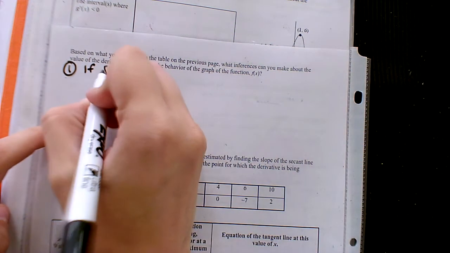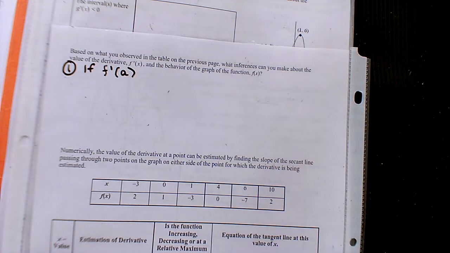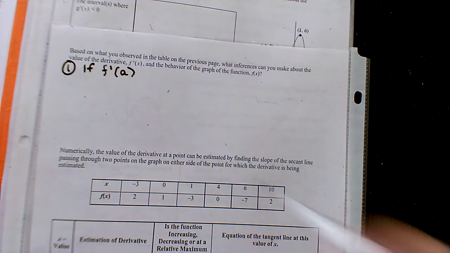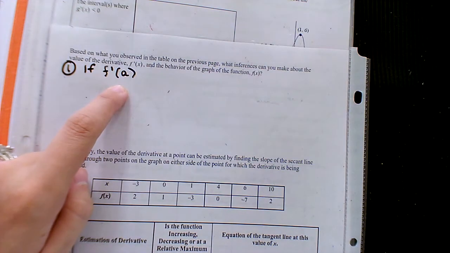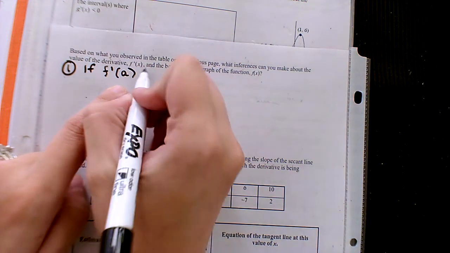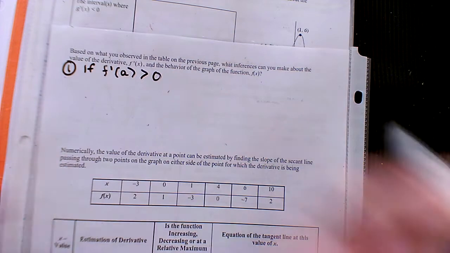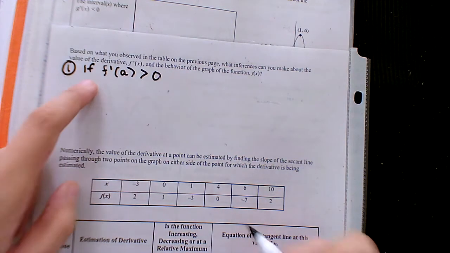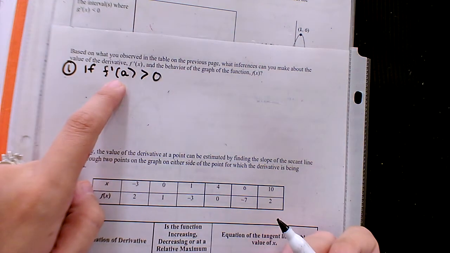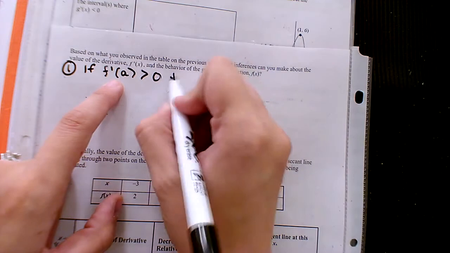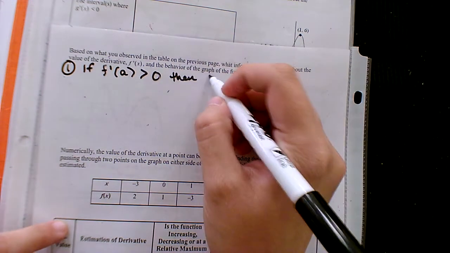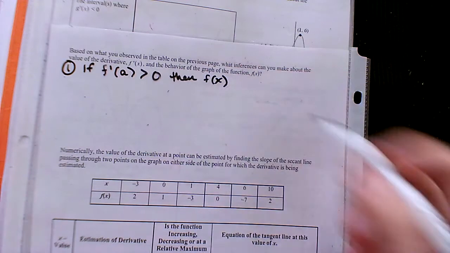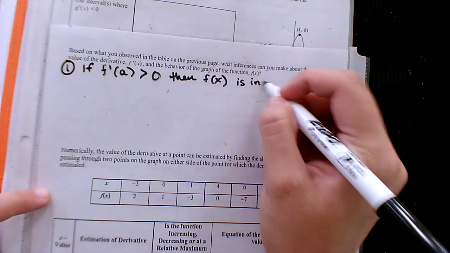So we can say f prime of a, the derivative at a specific spot, whatever a might be, whatever number you want. If the derivative at a specific spot is positive, but again, we can use mathematical notation, if you're positive, you're greater than 0. So if the derivative at a specific spot is positive, then the function, or using math notation, f of x, is increasing.